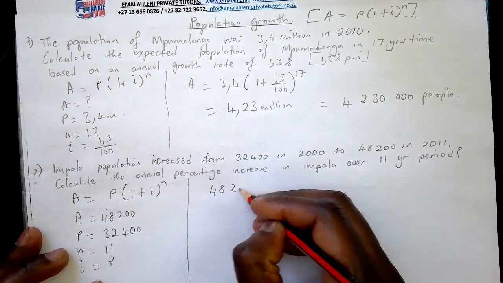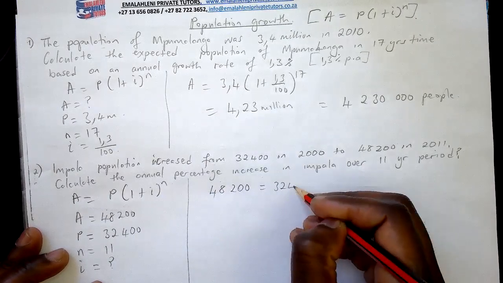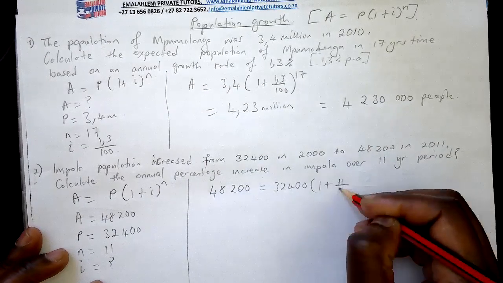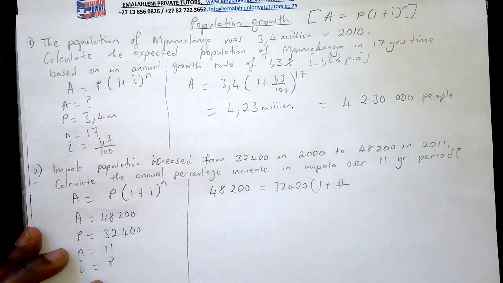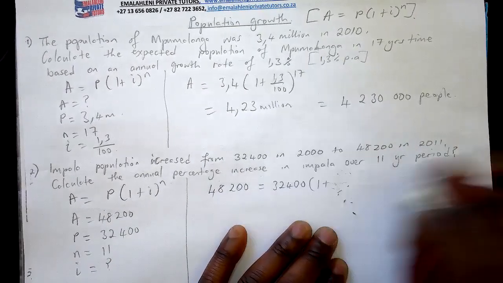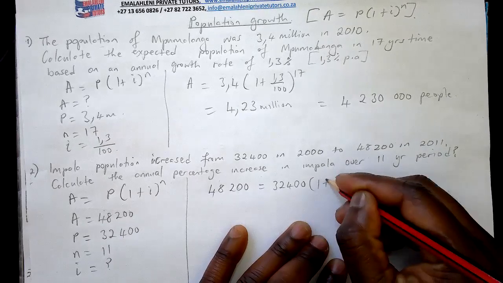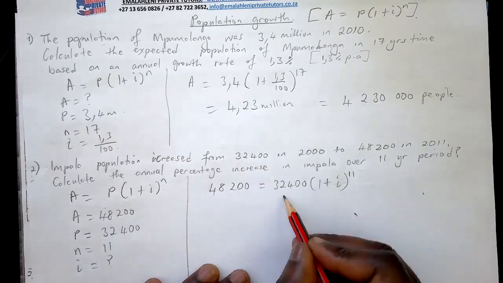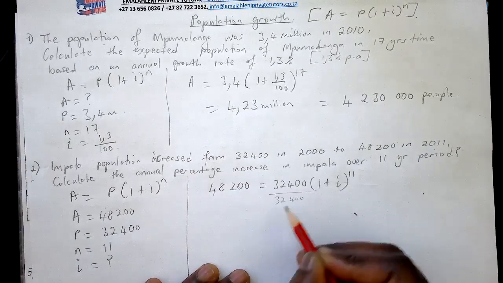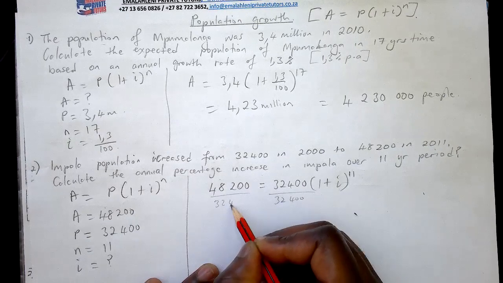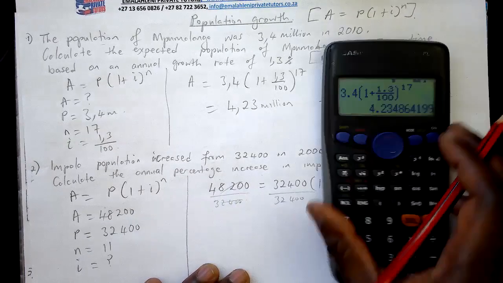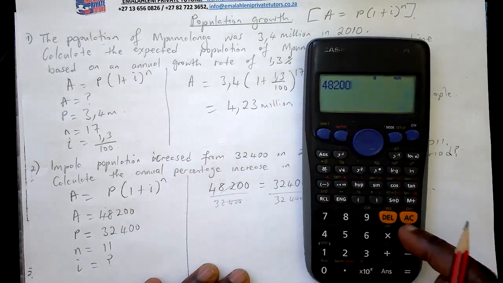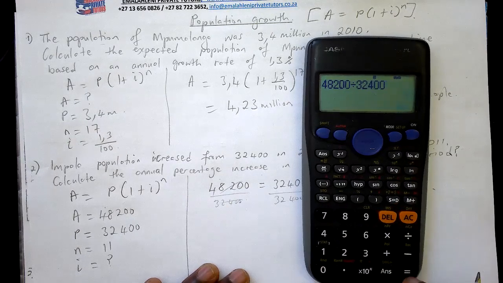48,200 is equal to 32,400 in a bracket 1 plus what is our I? Our I is the one in question. Then your N is 11. Okay, then what do we do? We divide both sides by 32,400. We're going to say 48,200 divided by 32,400. Then what do we get there?